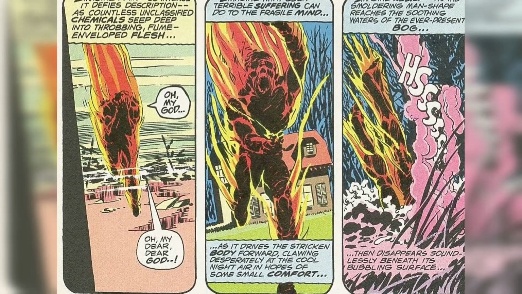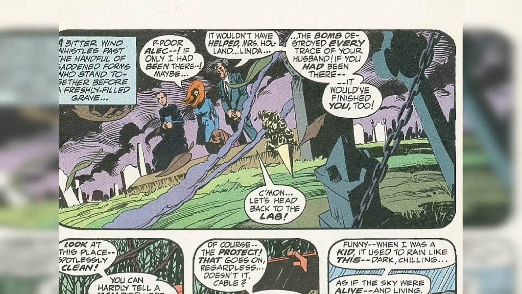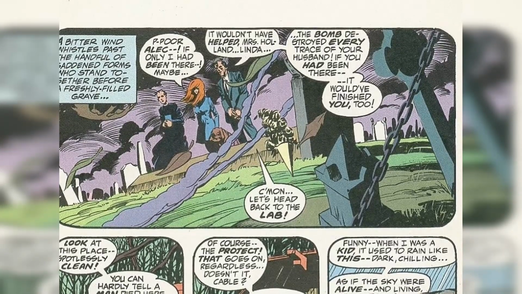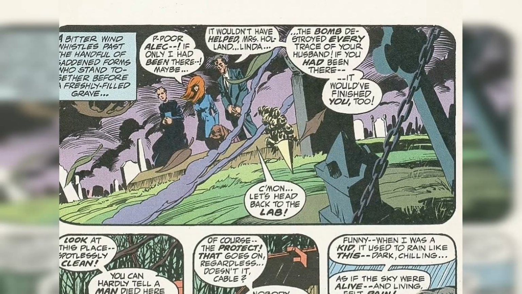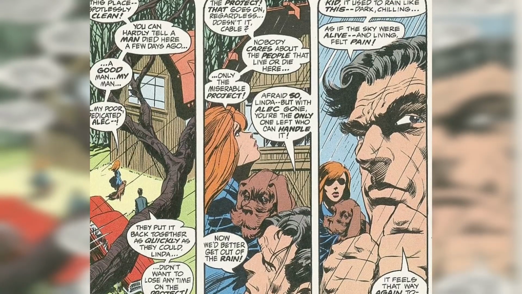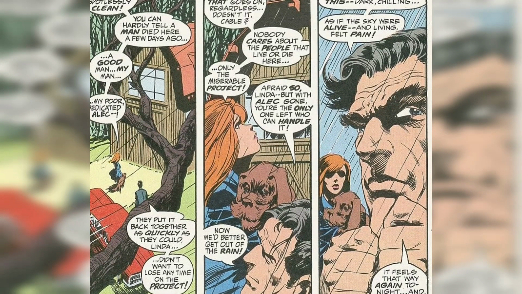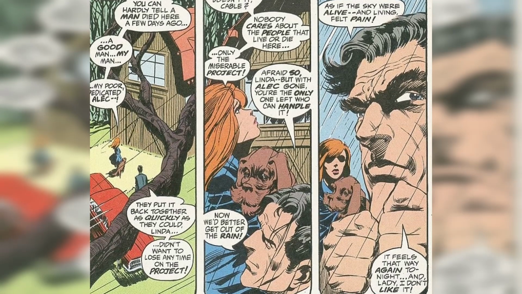At his funeral, Linda exclaims, "Poor Alec! If only I had been there. Maybe." I don't know why she's British, but Cable tells her there was nothing that she could have done. They head back to the lab and it's been repaired. Cable basically tells Linda that she doesn't matter as a person and to get back to work. I gotta say, Cable is kind of a dick.